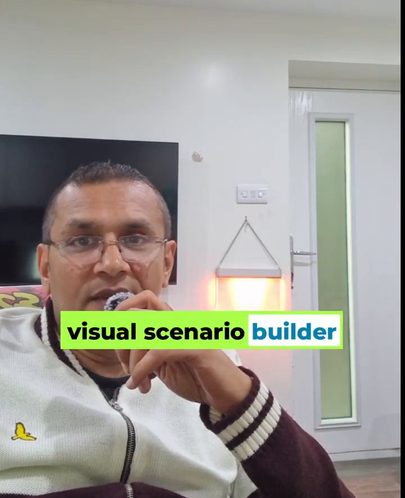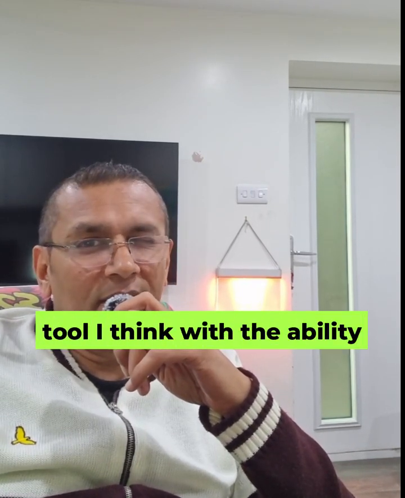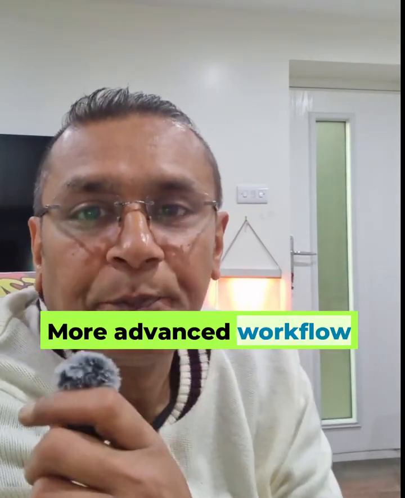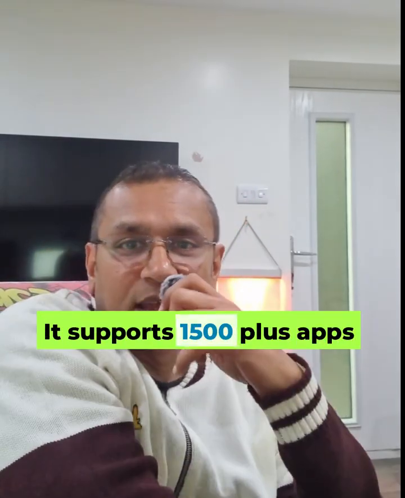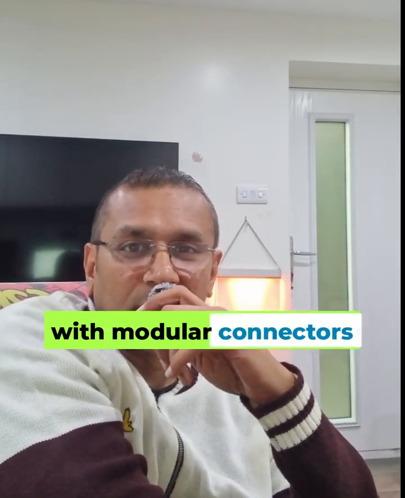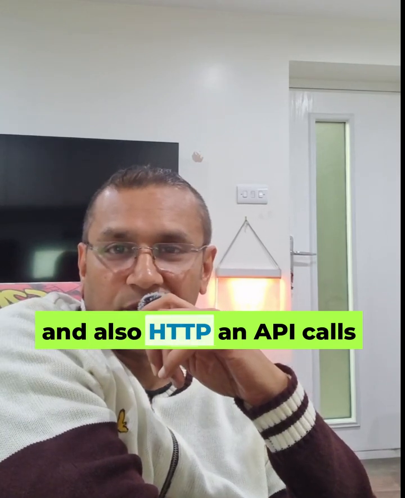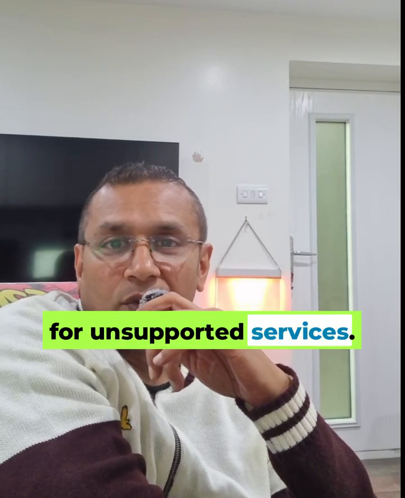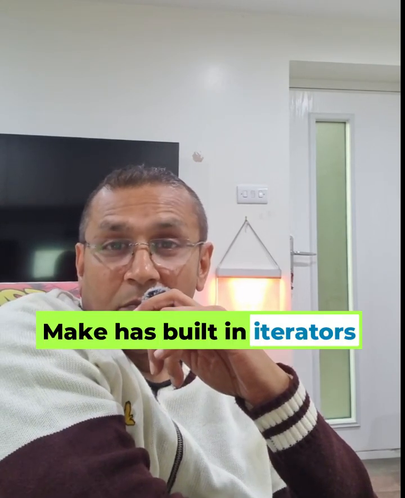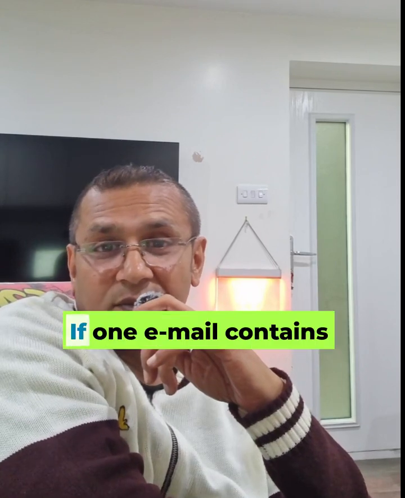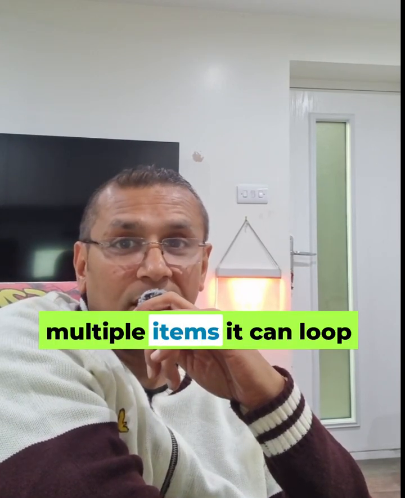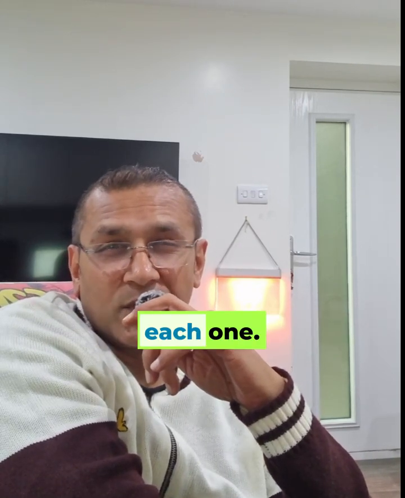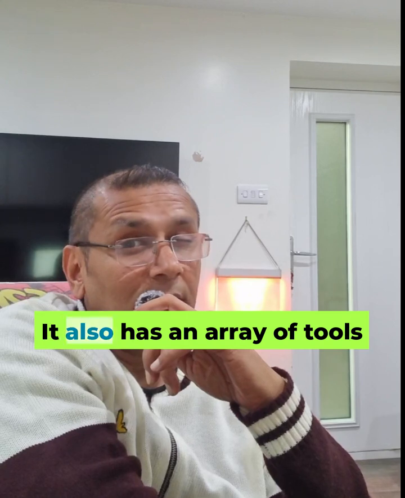Make.com offers a visual scenario builder, and probably my favorite tool, I think, with the ability to branch, iterate, and route data. More advanced workflow logic than Zapier. It supports 1,500 plus apps with modular connectors and also HTTP and API calls for unsupported services. Make has built-in iterators and aggregators, which is useful if one email contains multiple items. It can loop through items and post each one, I think, yes.